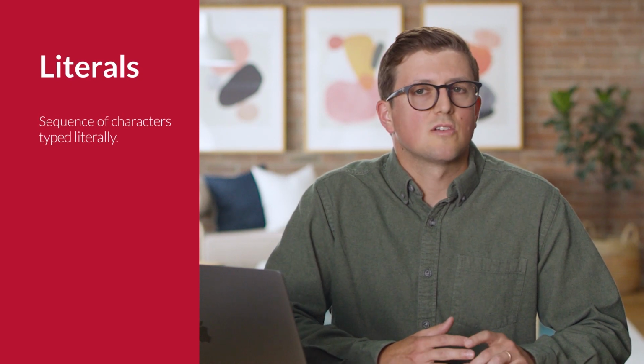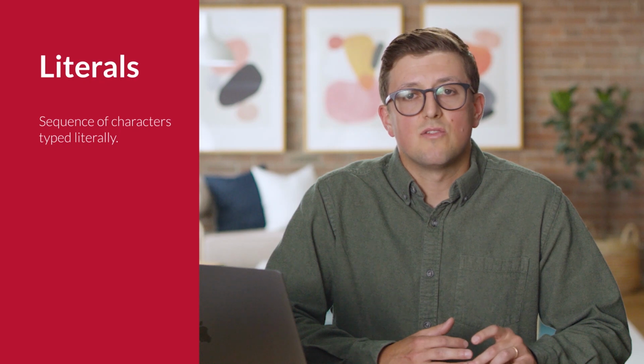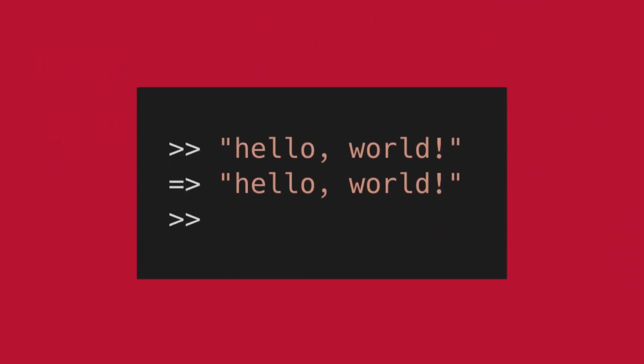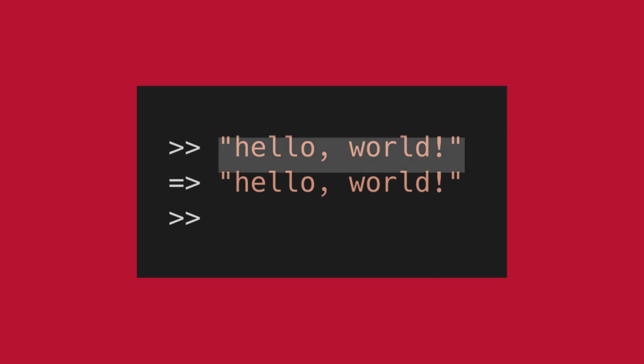Next, we'll talk a little bit about strings. And first, we're going to talk about literals. Similar to other languages, a Ruby string literal, or a sequence of characters typed literally, is created using the quote character. In the REPL, the evaluation of each line is printed to the console, so typing a string literal will result in the string being printed.